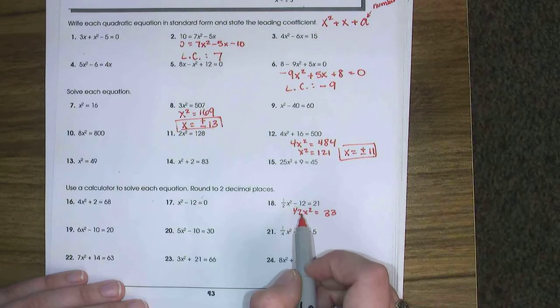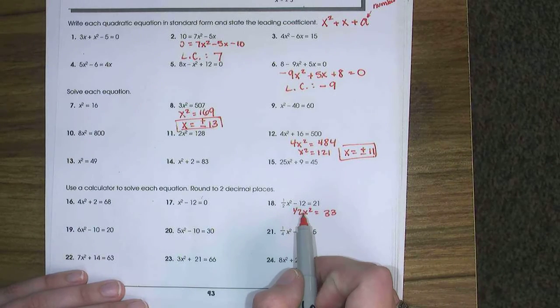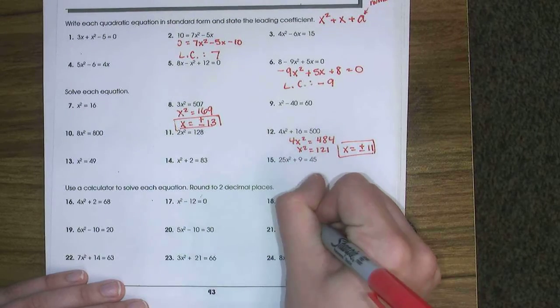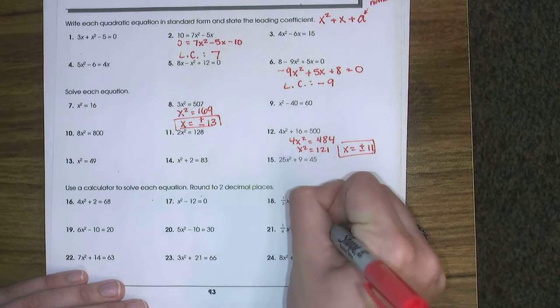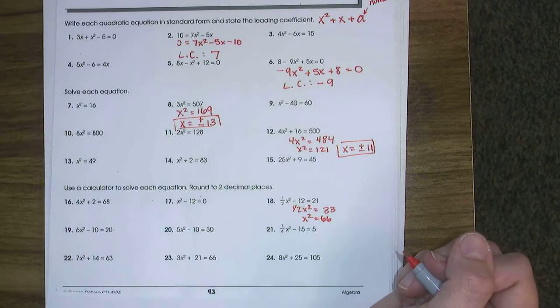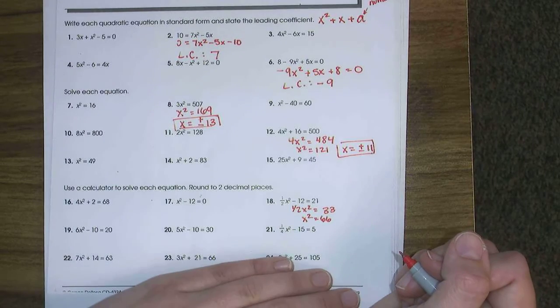So the square root of 66 is 8.124, and we're rounding to 2 decimal places, so x is equal to plus or minus 8.12 with the rounding. That's why I say with the room on here, you should be able to do it.